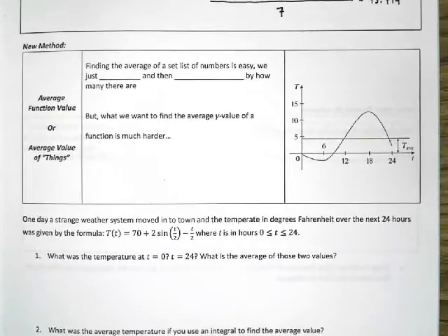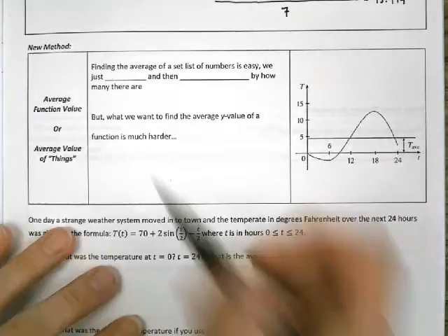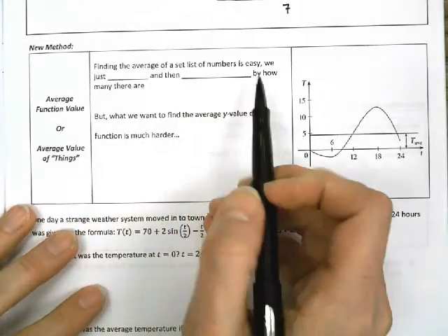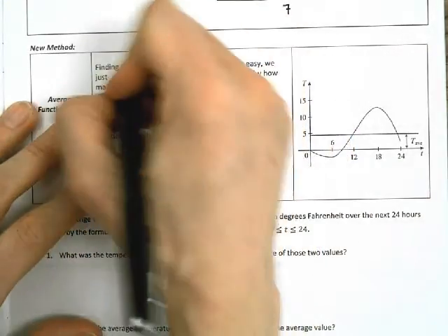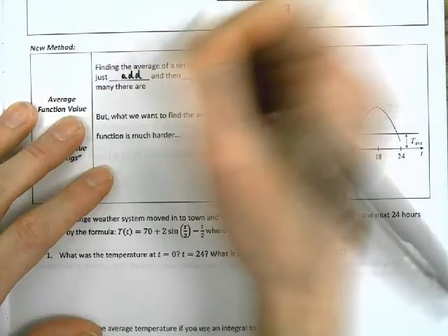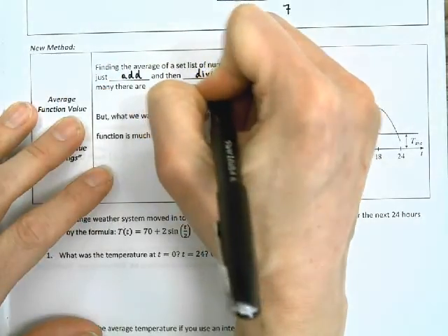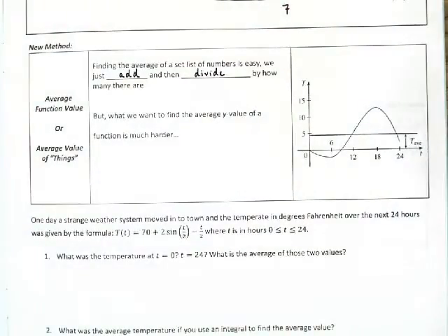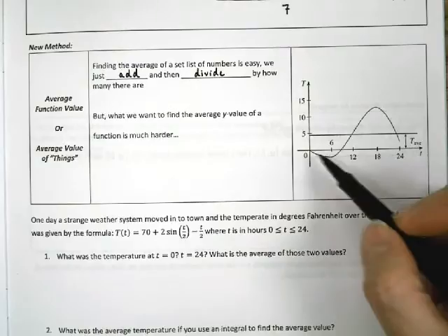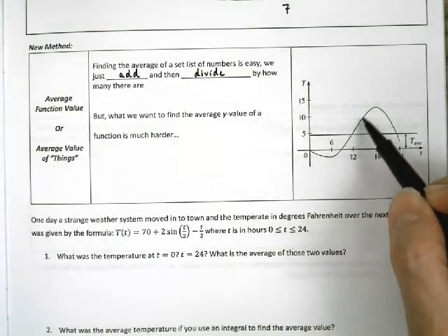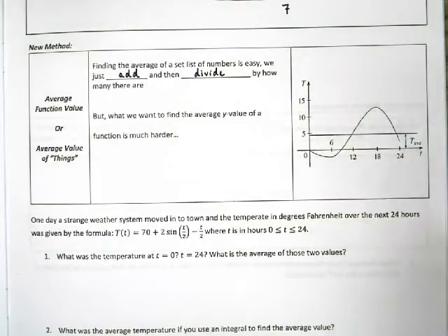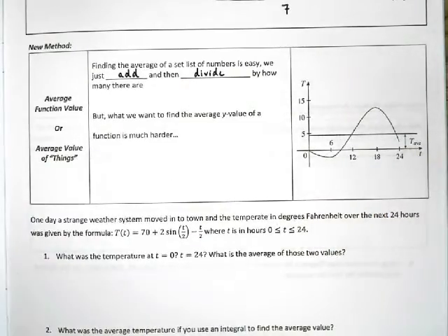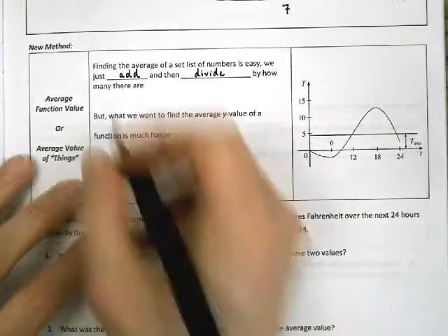What we're talking about today is finding the average value of a function. So, it says finding the average of a set list of numbers is easy. We just add and then divide by how many there are, like we just did. Okay, but when we want to find the average y value of a function, that's harder because we have an infinite number of y values. If I look along this curve, there's no way we could find each one of those y values to be able to add them up. So this is how we're going to do it.